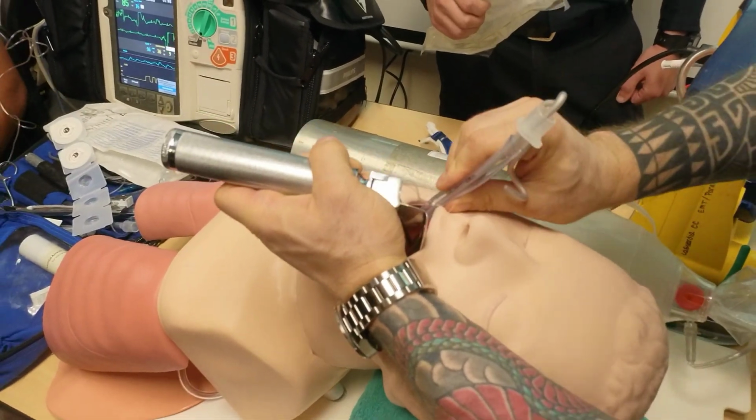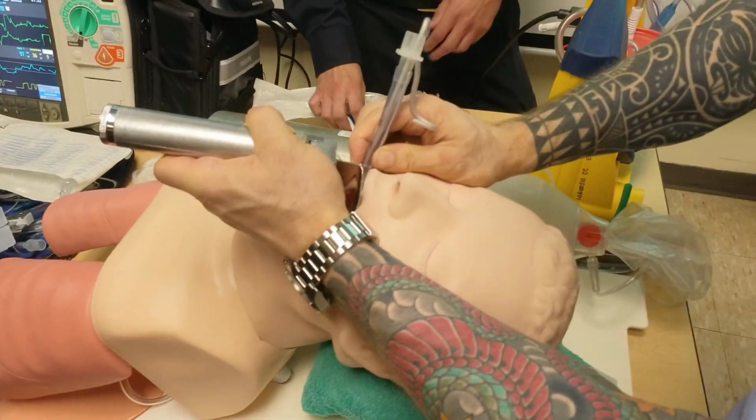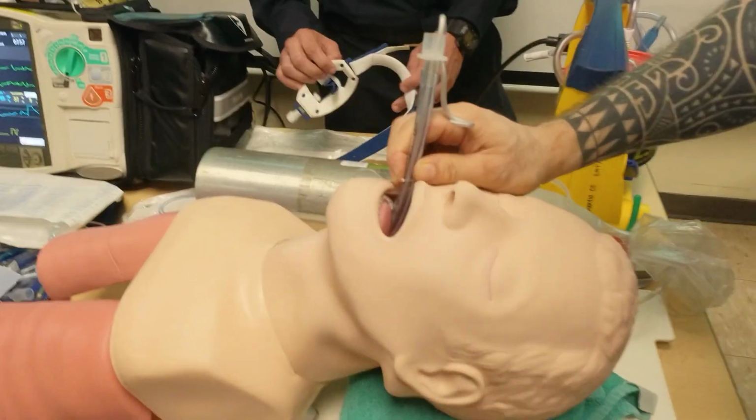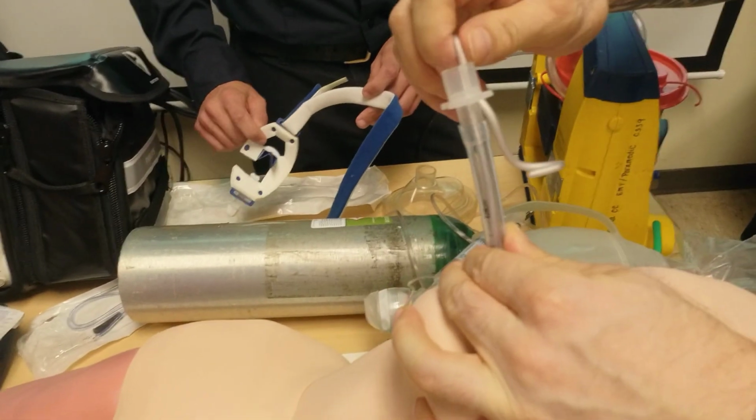All right, you see that? 24 at the lip line, 24 centimeters. Everybody see that? I still have my eyes on it. I take out my blade. I collapse.